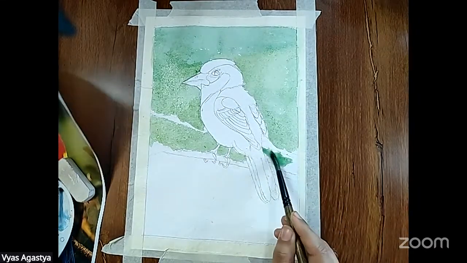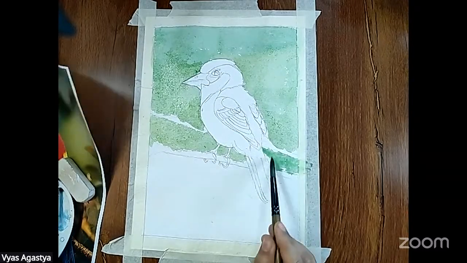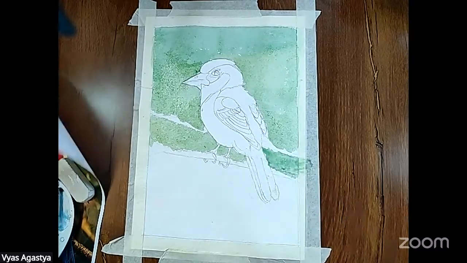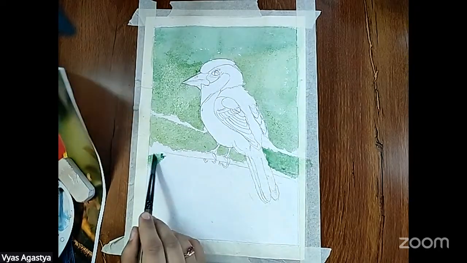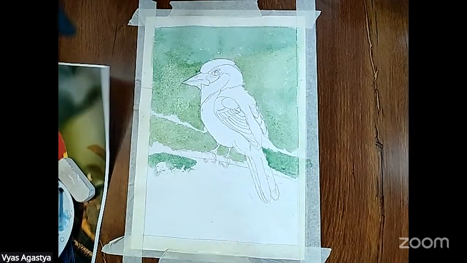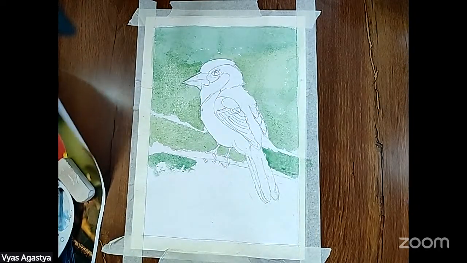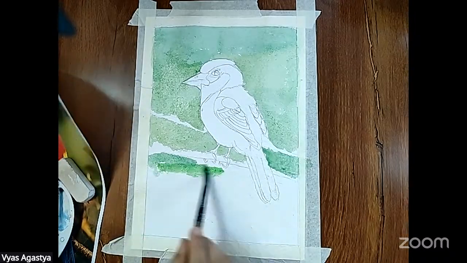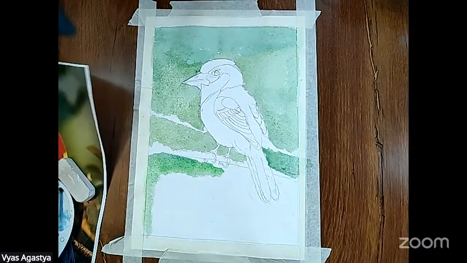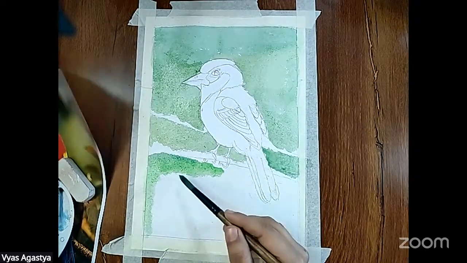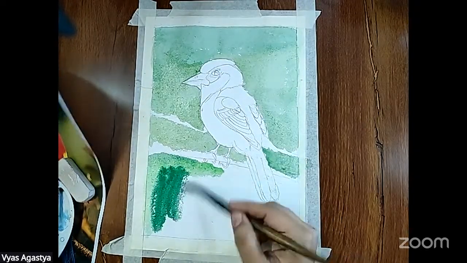Painting is meant to relax also. Just relax, do what your heart is telling. Don't take it as an academic thing. Feel happy to do, and please smile while doing.